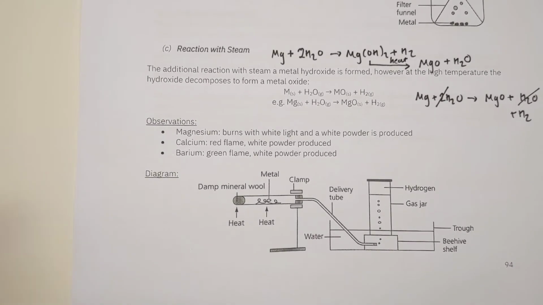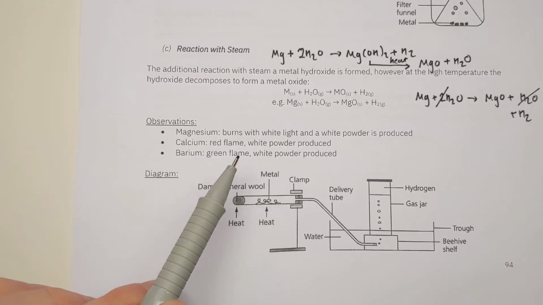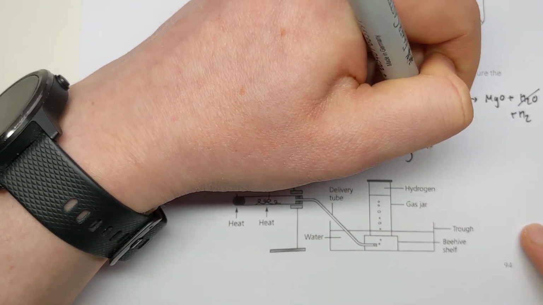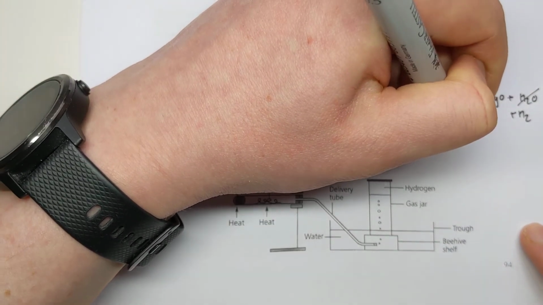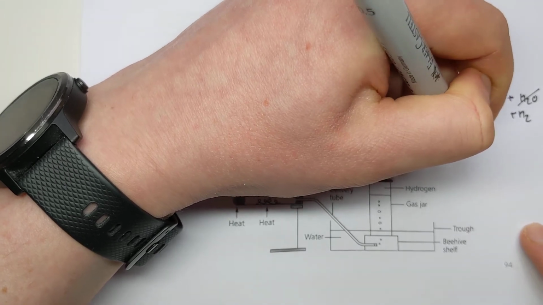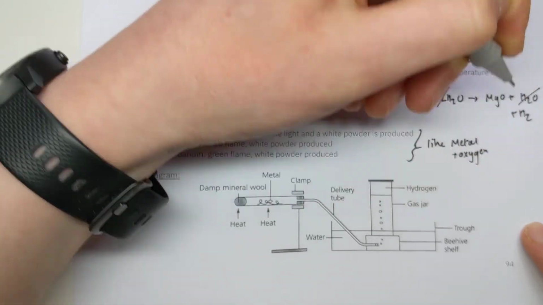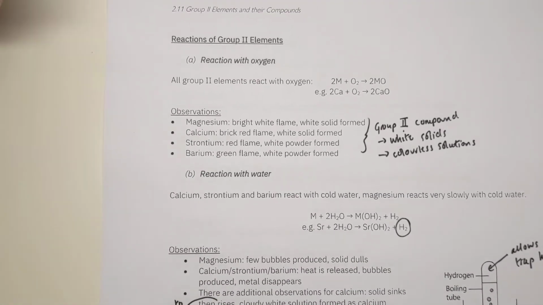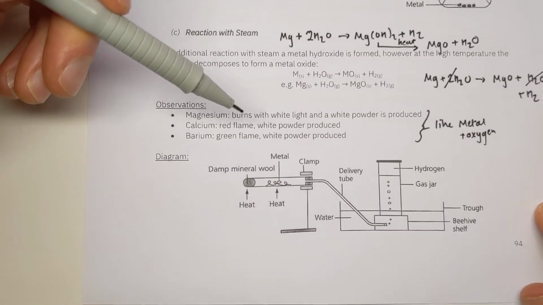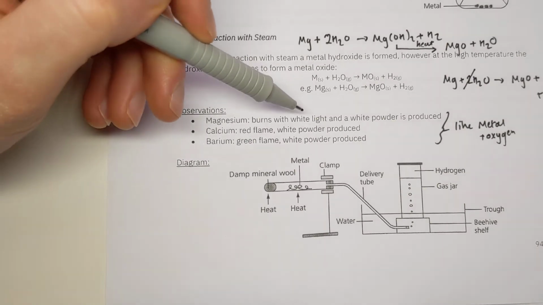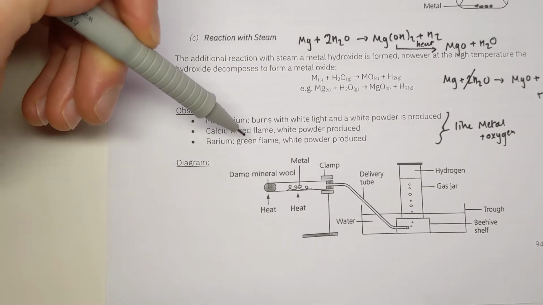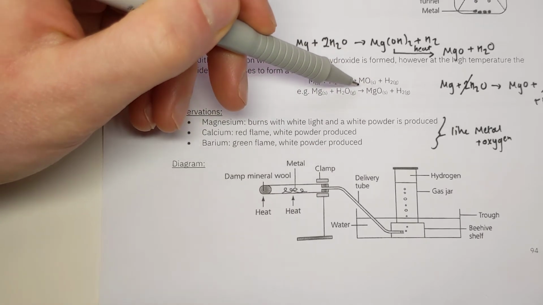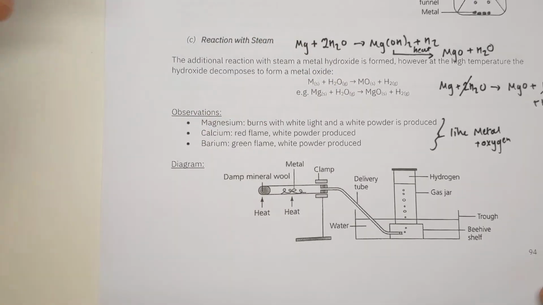Observation-wise, nothing too groundbreaking here. Your observations are essentially the same, like a wee comparison to your metal reacting with oxygen, because in this reaction you're eventually forming a metal oxide, so you'll get the same observations that you got up here when you made the metal oxide. You generally get a flame colour, so magnesium gets a bright white light, calcium red flame, barium green flame, and you will get that white powder formed because you are forming that metal oxide, which you've looked at before.